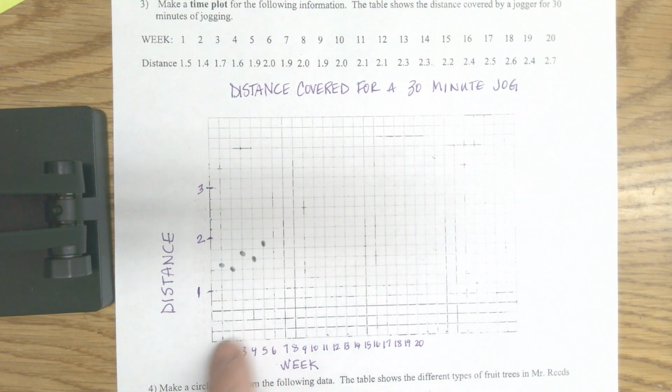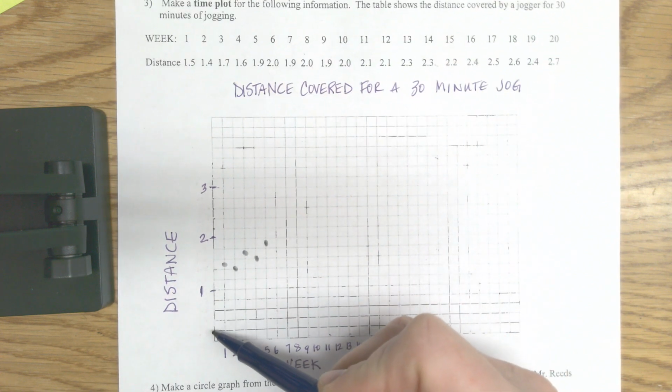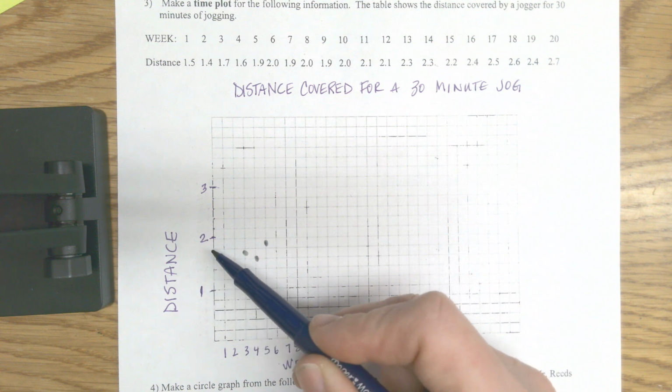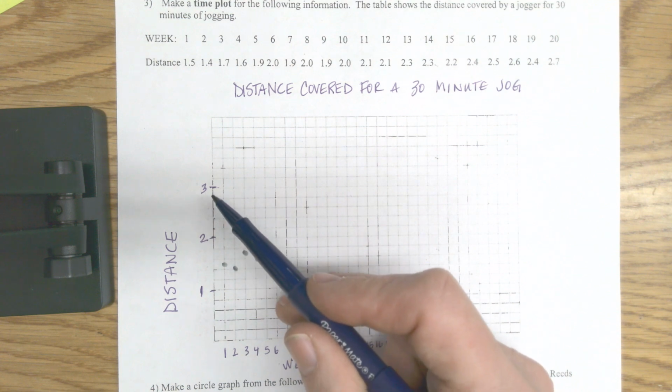And if I don't start at 0 again, I put a little zigzag in there. But I'm starting this one at 0, and I'm counting as 0.2, 0.4, 0.6, 0.8, 1, 1.2, 1.4, 1.6, 1.8, 2, 2.2, 2.4, 2.6, 2.8, 3.